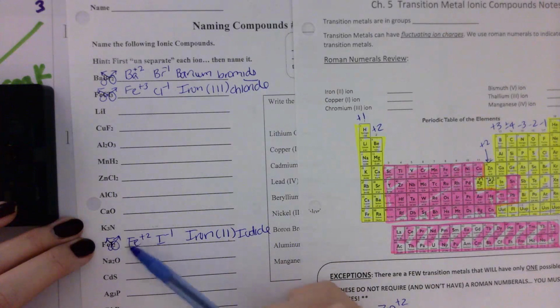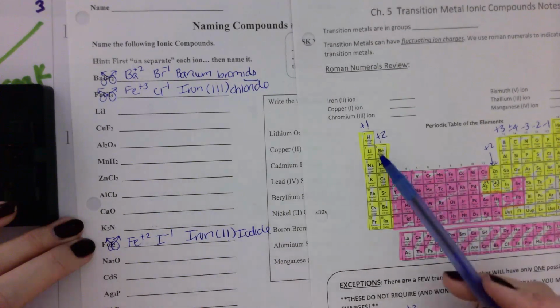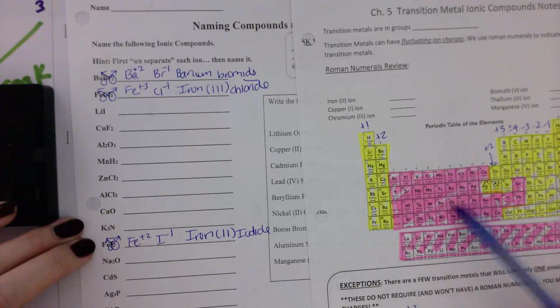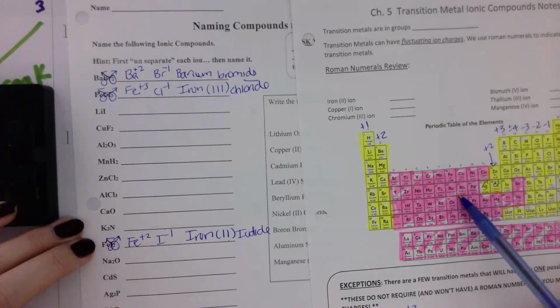Again, you have to use your formula to figure out which charge it is by uncrisscrossing and then naming what you have there. These other metals, again, you want to make sure if it's in a fixed category or if it's in a transitional metal category, and then that will help you name it.